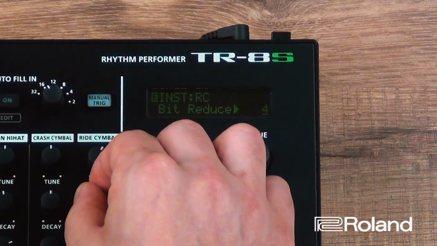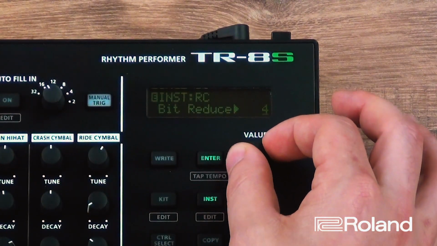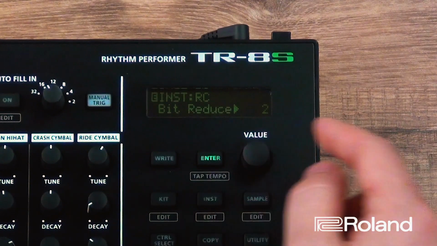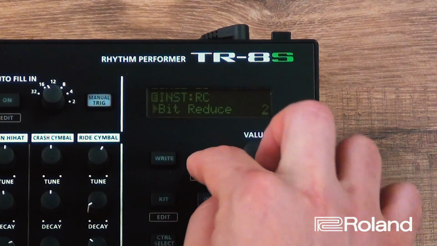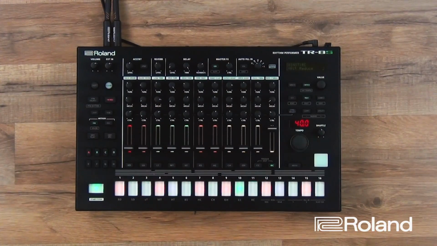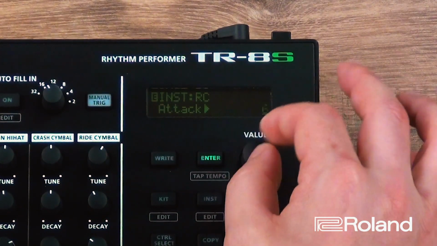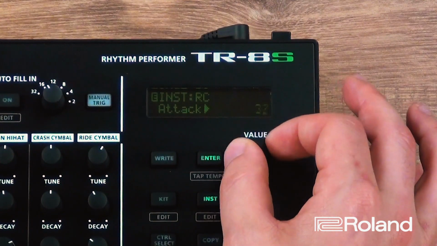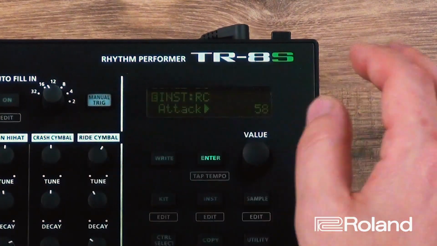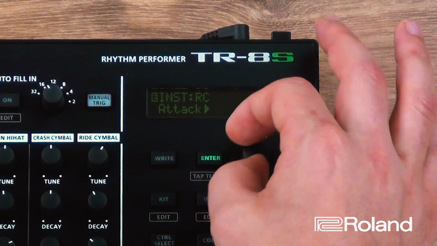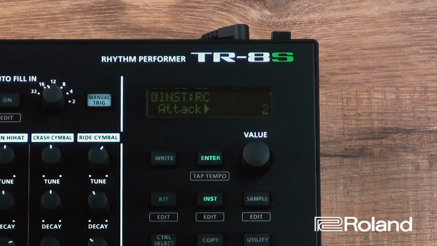If I want to turn something into more of a simple type of effect, or if I just want to do something subtle, let's keep it at 2 for now. It adds some character to it and adds some grit. After bit reduce, we have a parameter called attack, which will soften the entry of a sample. So I can have something that gently slopes up, or something a little bit more percussive, or anywhere in between.